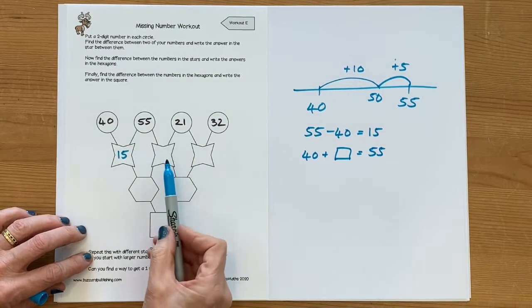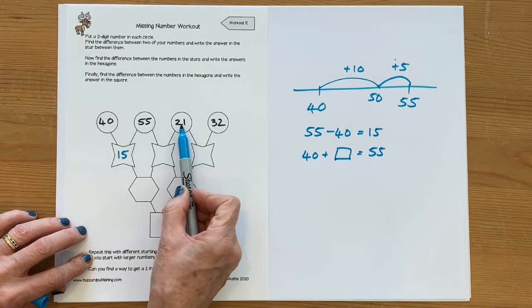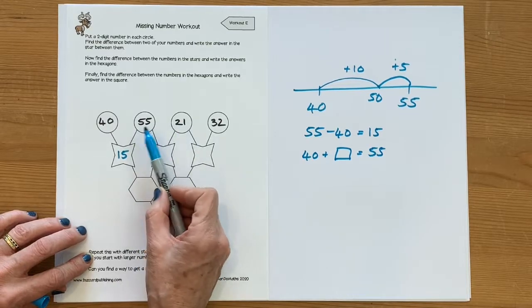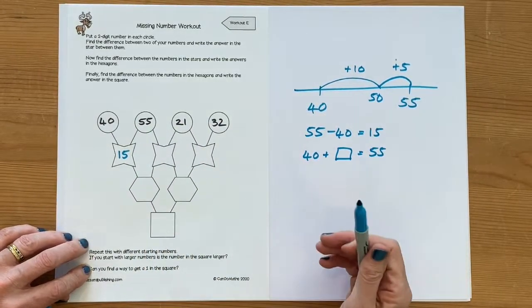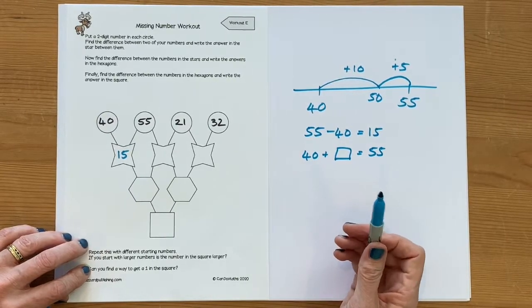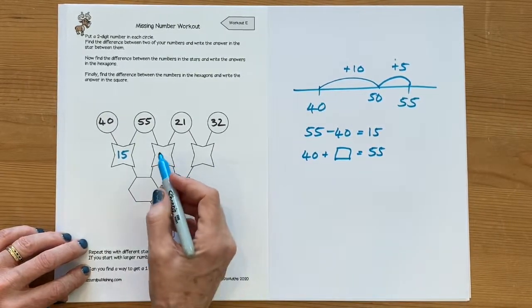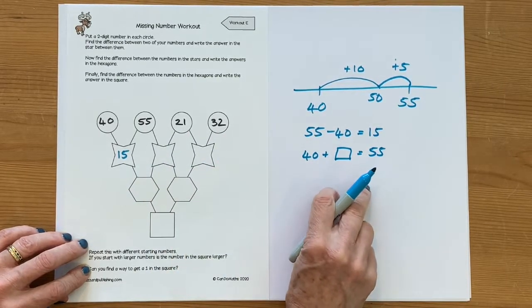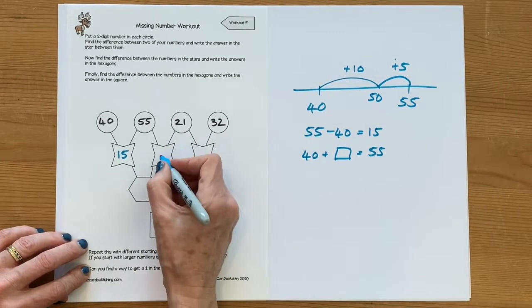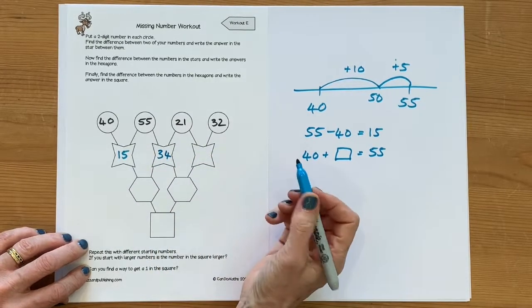Right? So now for this star here, I've got to do the difference between 21 and 55. So I could do it by counting on again, couldn't I? Or I could do it by taking away. It doesn't matter what strategy I use. So either way, 21, 31, 41, 51. So that's 34 is my difference between there.